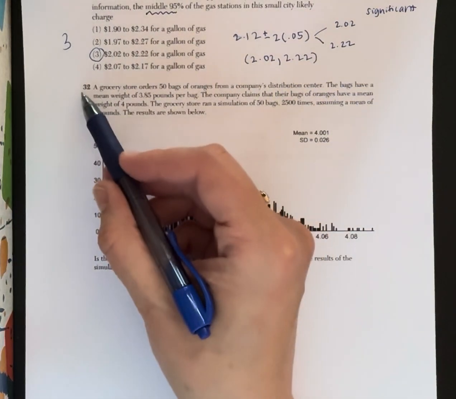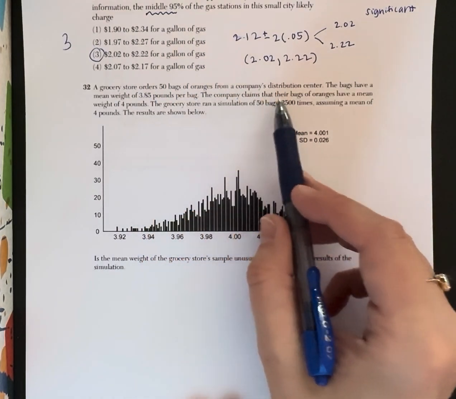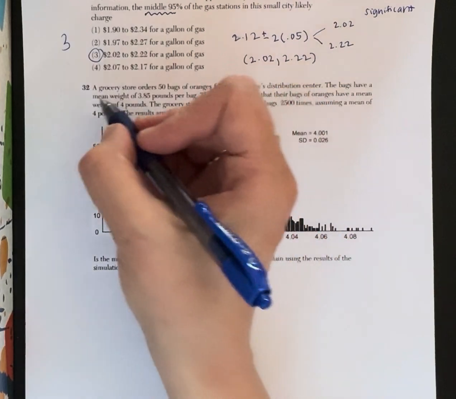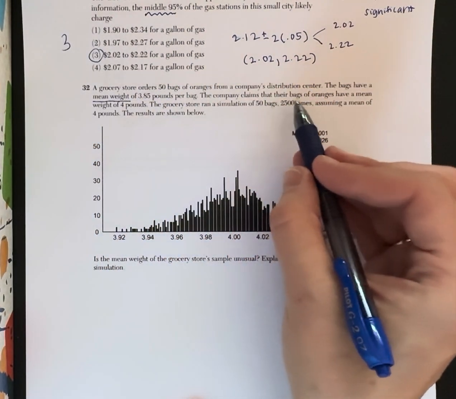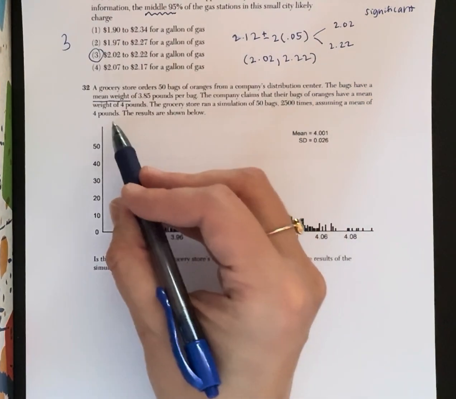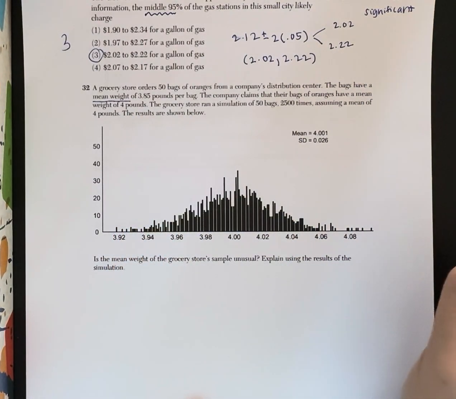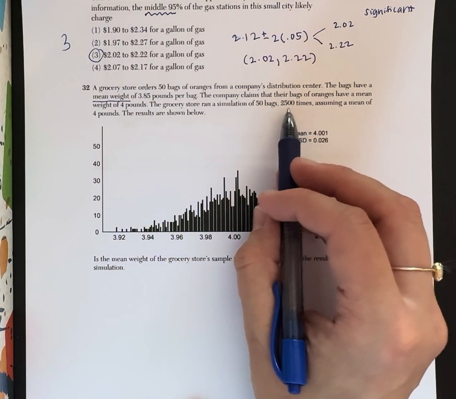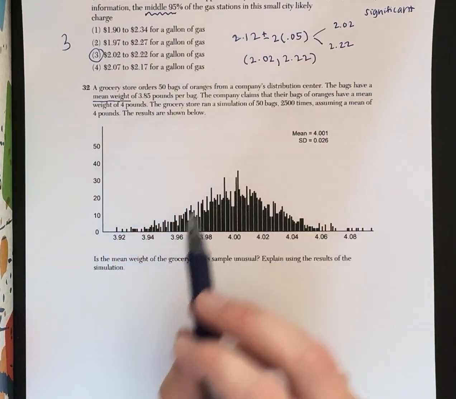Let's look at one that's set up differently. So this is a short answer question. A grocery store orders 50 bags of oranges from a company's distribution center. The bags have a mean weight of 3.85 pounds per bag. The company claims that their bags of oranges have a mean weight of 4 pounds. The grocery store ran a simulation of 50 bags 2,500 times, assuming a mean of 4 pounds. The results are shown below.